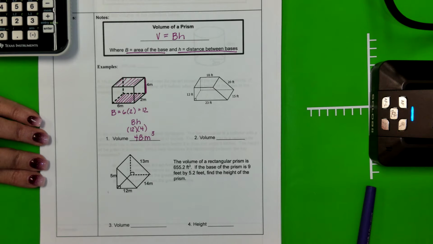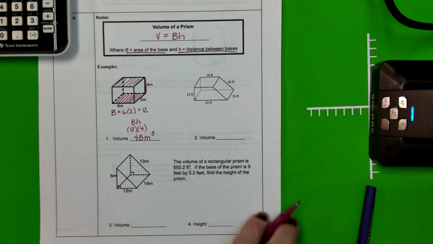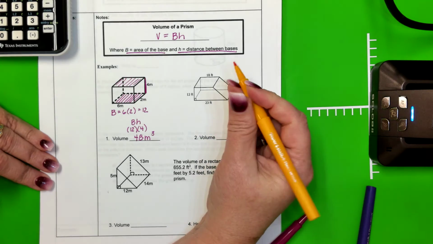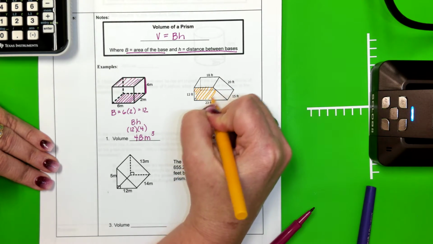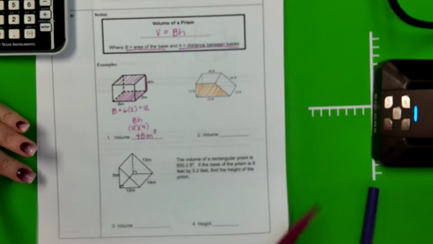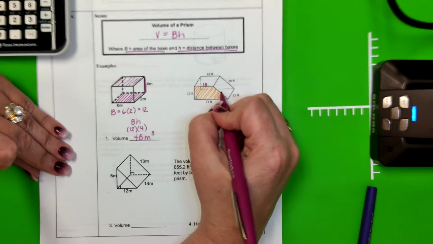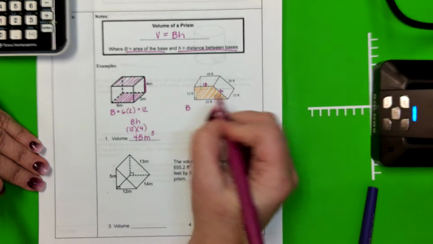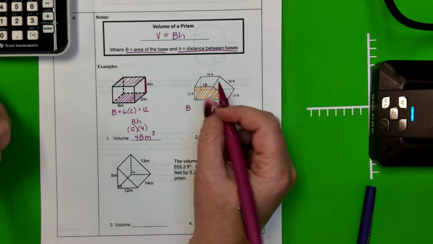Okay, number 2, we want the volume of this trapezoidal prism. Remember, we have to find the base. So the base is the ones that are congruent and parallel, not just congruent, but congruent and parallel. So there's my base. Remember, we found the surface area of this the other day. So we need to find the area of the base first. Okay, so the area of my trapezoid. So just ignore the whole rest of the picture and just look at the yellow trapezoid.